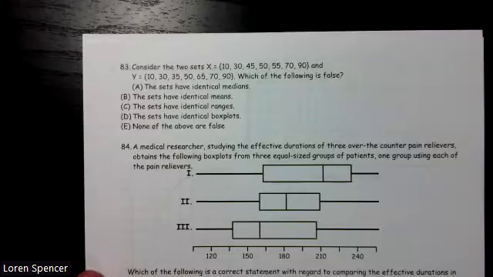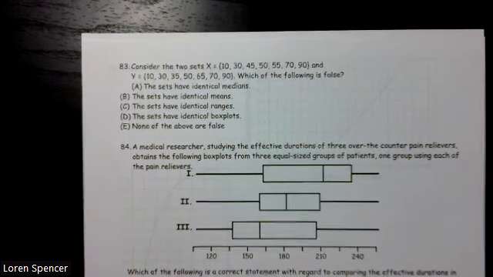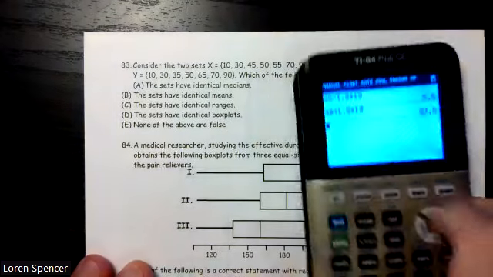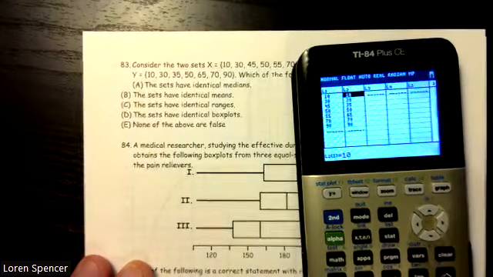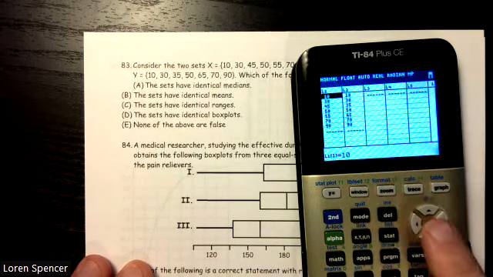83. Consider the two sets, X equals this and Y equals that. Which of the following is false? I've taken those and input them into the calculator.